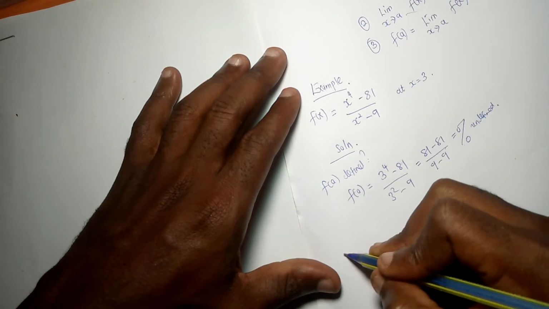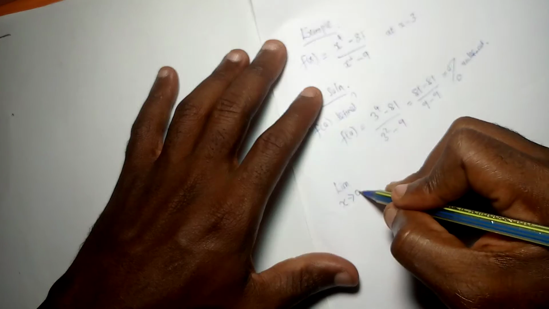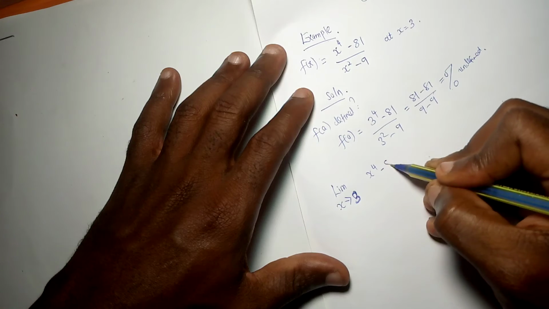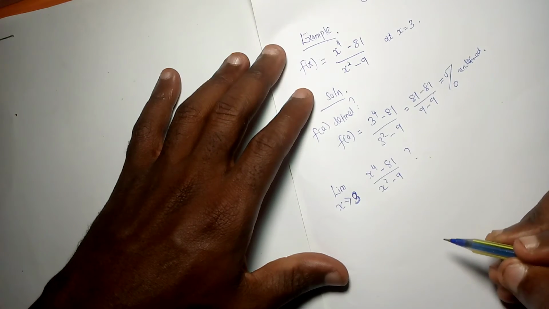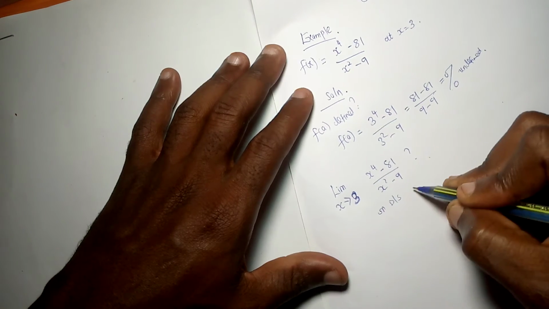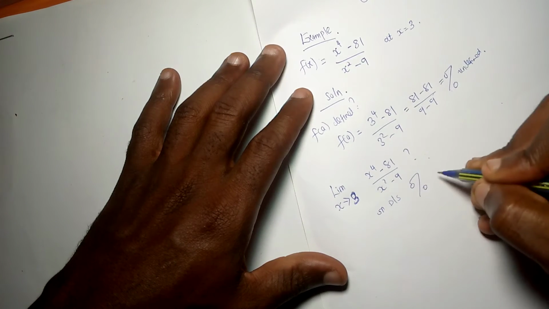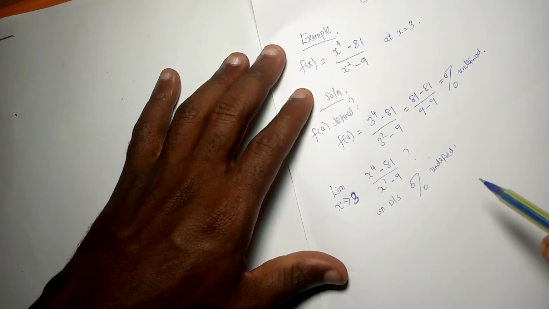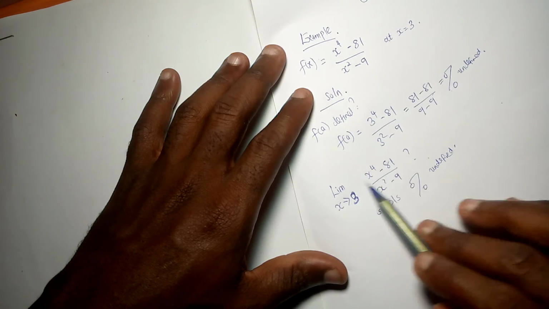The second condition is that the limit as x approaches a exists. In this case, the limit as x approaches 3 of x raised to power 4 minus 81 over x squared minus 9. Does it exist? As usual in evaluating limits, you begin with direct substitution. You get 0 over 0, undefined. However, you can use a different technique. When you look at this, it is a difference of two squares.